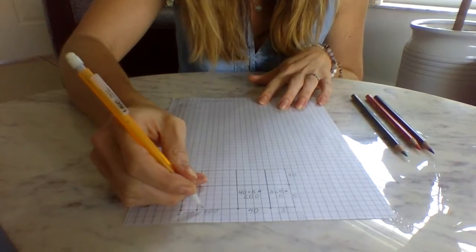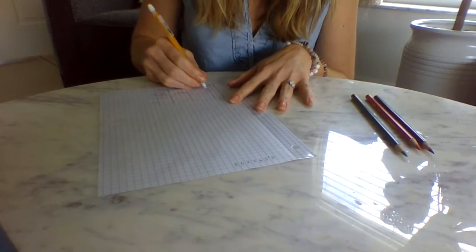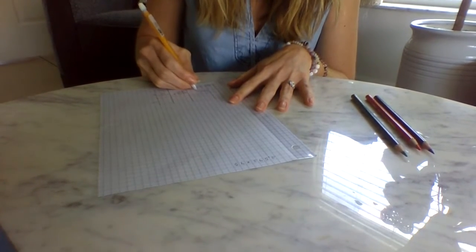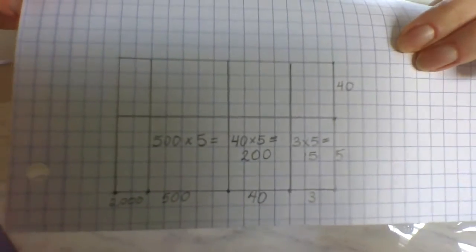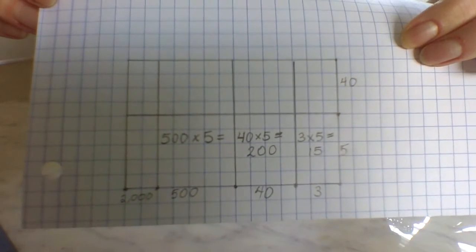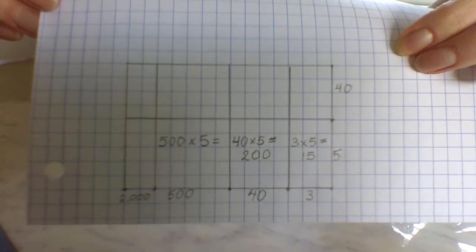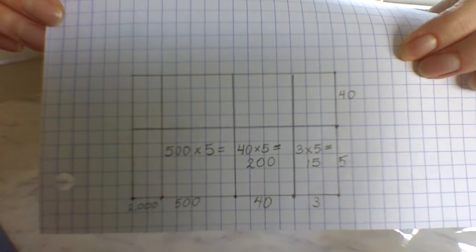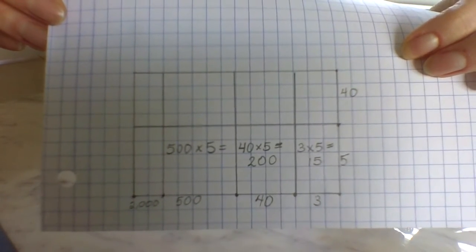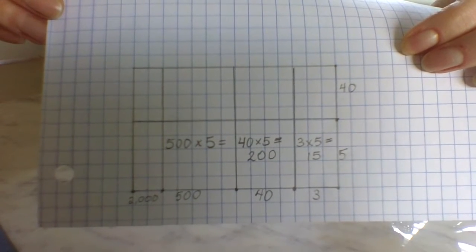Next we'll do 500 times 5, and I'll write that down in this box. 500 times 5. So we're just working our way to the left. Now, just like before, we're going to multiply the number of hundreds, which is 5, times 5. So you think, what is 5 times 5? Yes, it's 25.